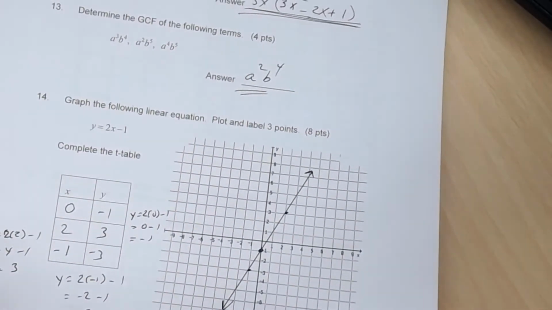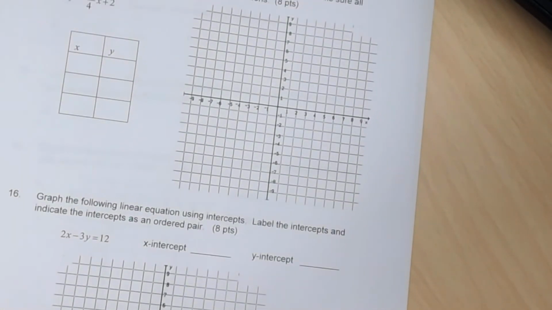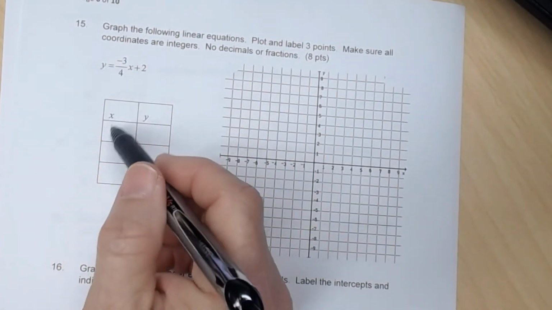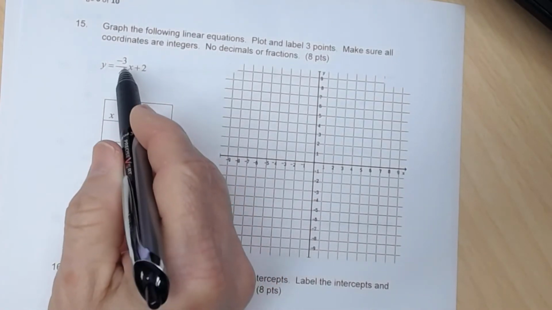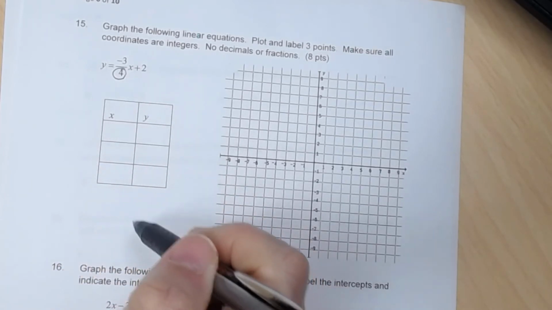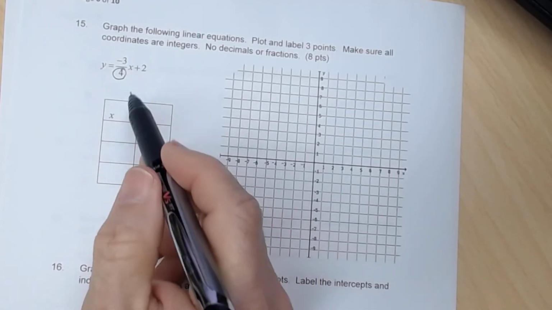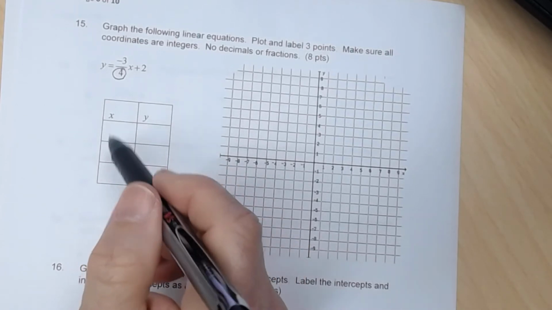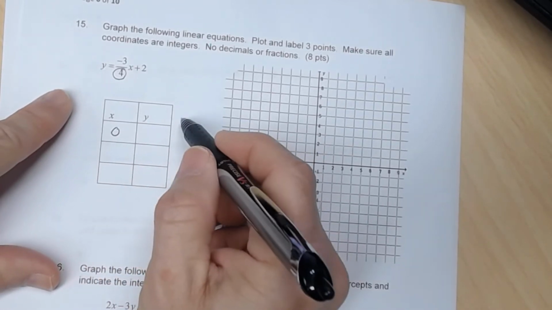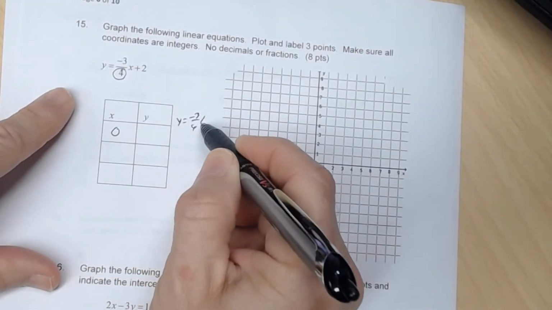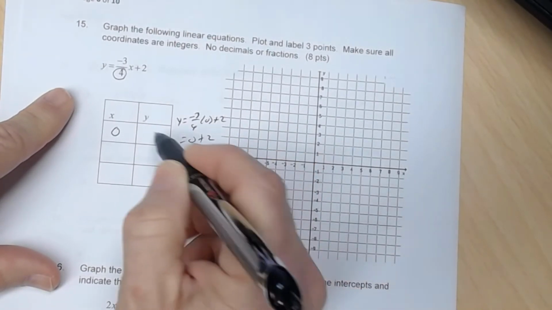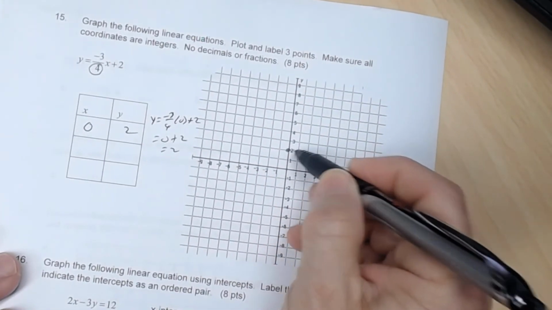Okay, number 15. You'll notice that the coefficient of x is a fraction. So when doing this by t-table, you want to use values of x that are divisible by 4. That makes things a lot easier for you. That will allow you, in this particular case, to have integers for both columns. So again, let x be 0. So I get y equals negative 3/4 times 0 plus 2. Negative 3/4 times 0 is 0, 0 plus 2 is 2. So I plot the point 0, 2, which is here.